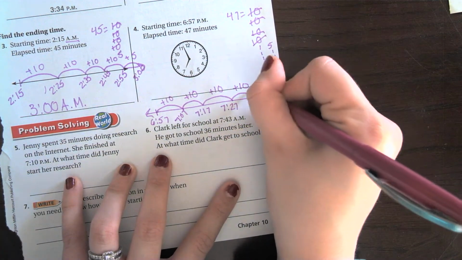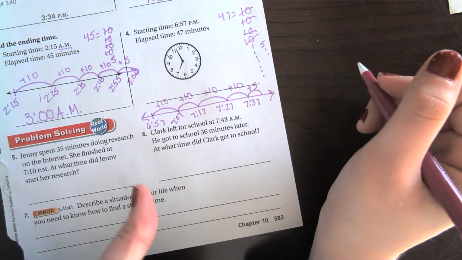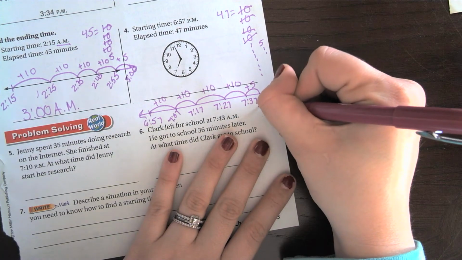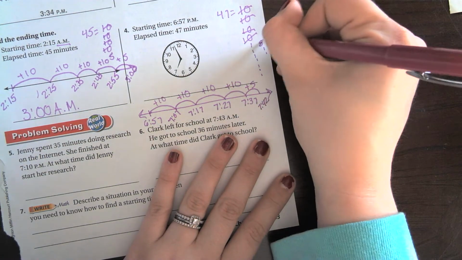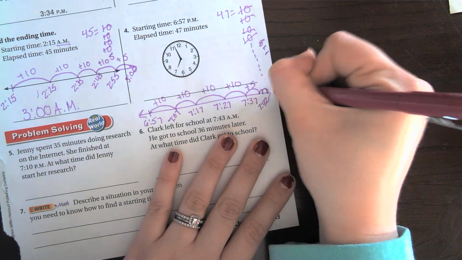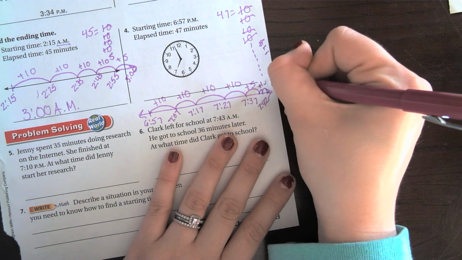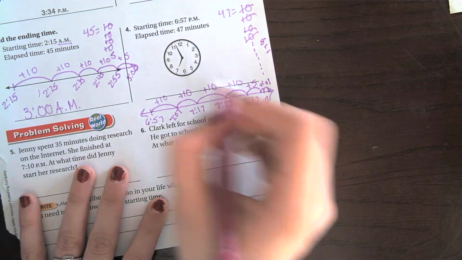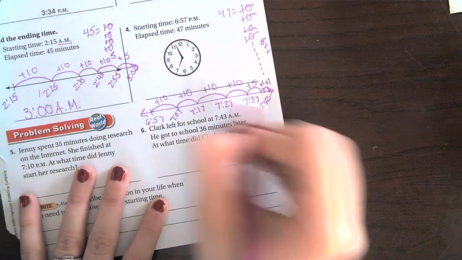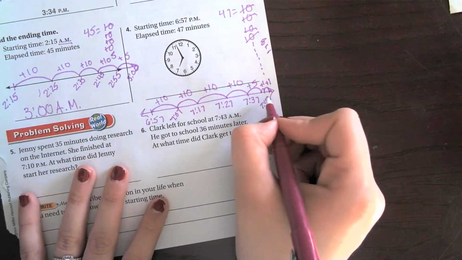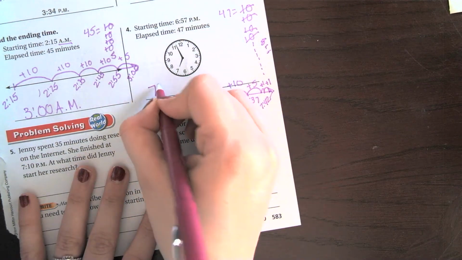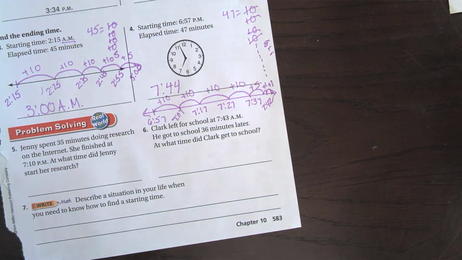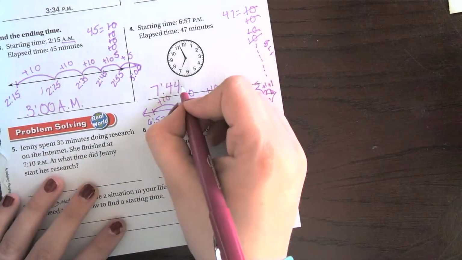So 37 plus 5, so 37, 38, 39, 40, 41, 42. 7:42 plus 2 ones. 42, 43, 44. So my time that went by, or the ending time is 7:44. And that is PM.